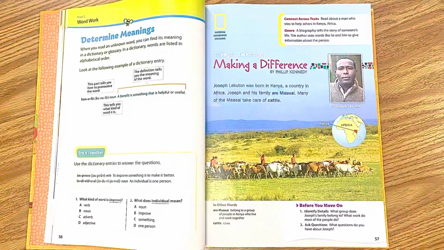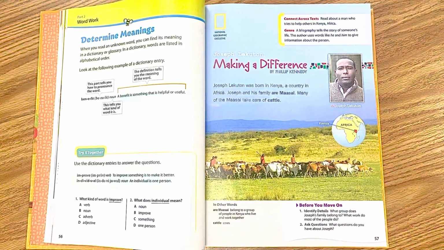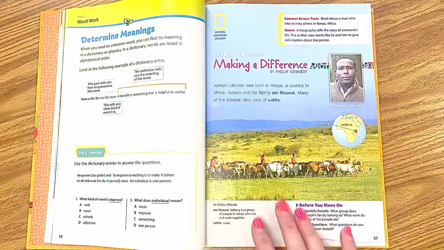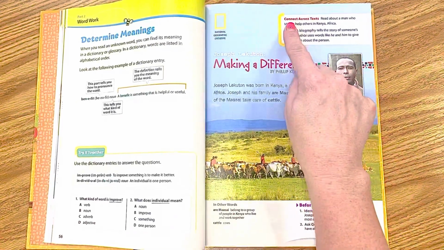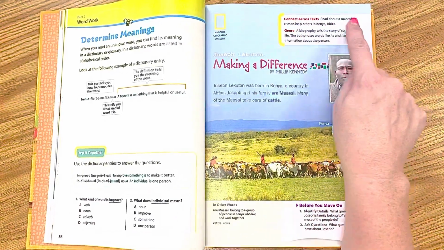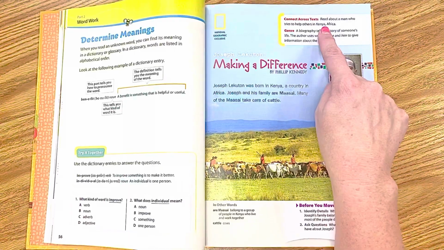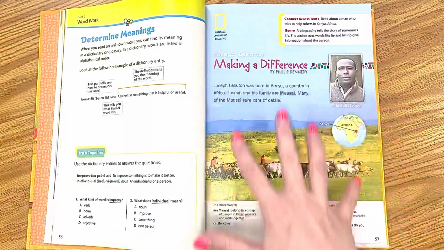And if you remember from our previous story, there's going to be a question about who is telling the story and how do you know. Remember, Mrs. Mokel's reading the story, but I am not the narrator of the story that we're going to read. Well, the biography. We're also going to connect across text. We're going to read about a man who tries to help others in Kenya, Africa. So quickly, let's do a picture walk.